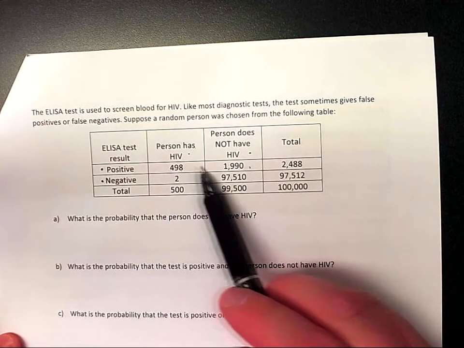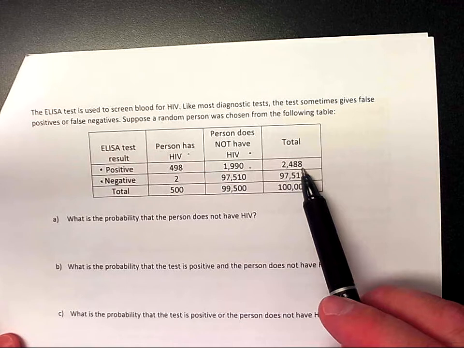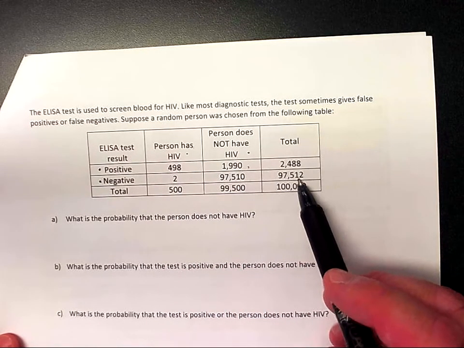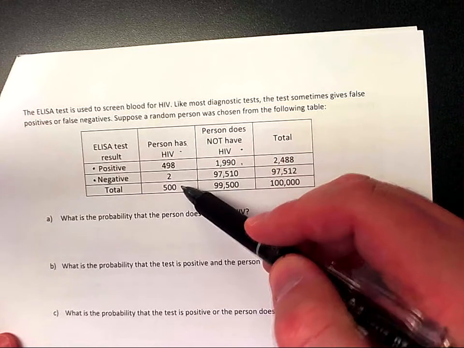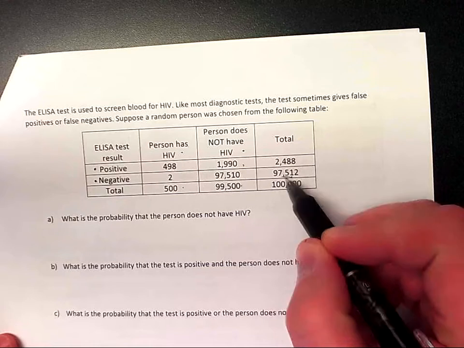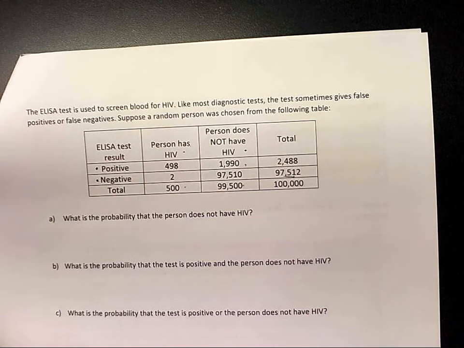So then here, this row is going to have a total of 2,488. This row is going to have a total of 97,512. This column is going to have a total of 500, and this one 99,500, for a total of 100,000 people in our entire sample, or in our entire group. All right, is everybody good with this? All right. Then let's go on to A.